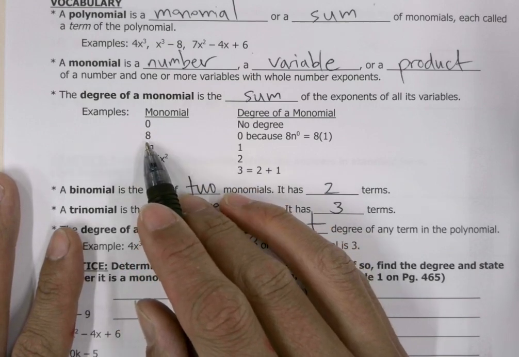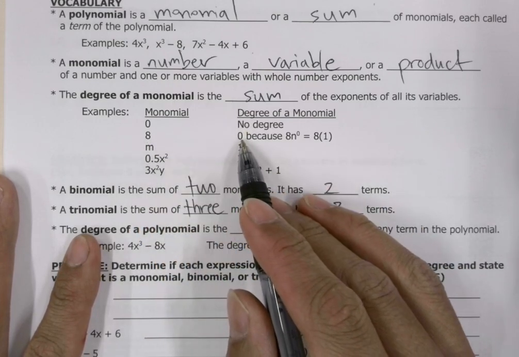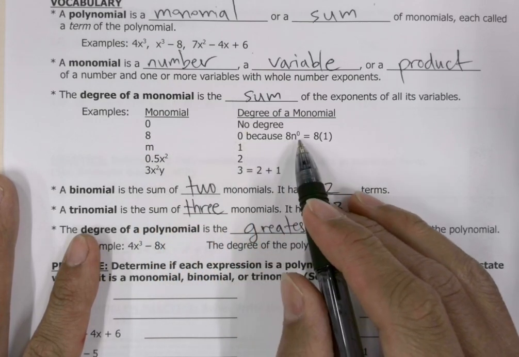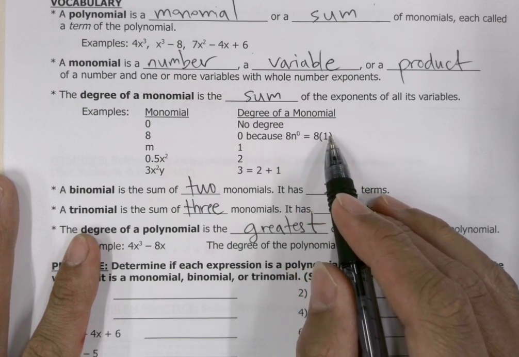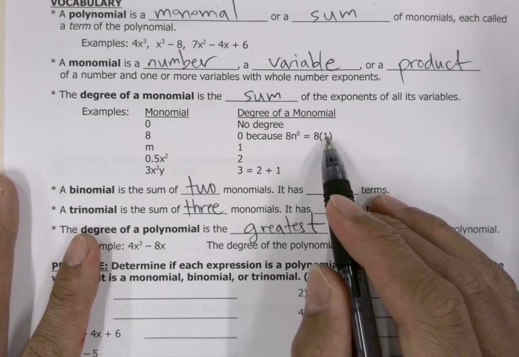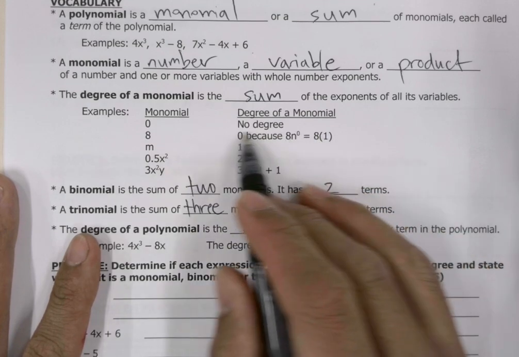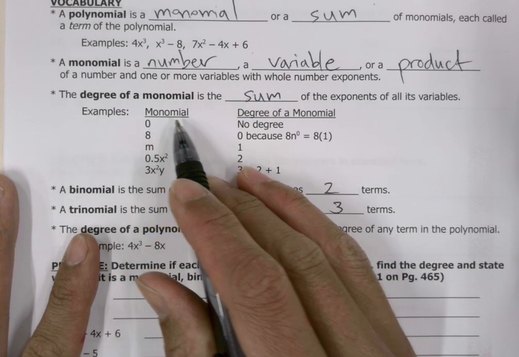We have the monomial 8, and the degree of 8 is 0, because 8 times n to the 0 is equal to 8 times 1, so that's equal to 8. There's no degree on the 0 because you can't have a variable n to the 0.